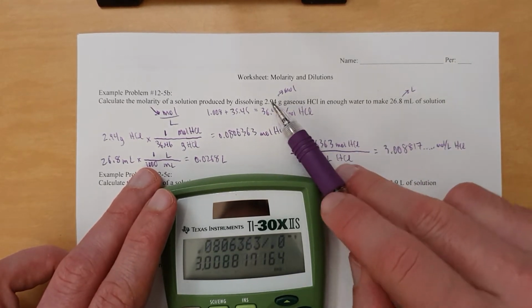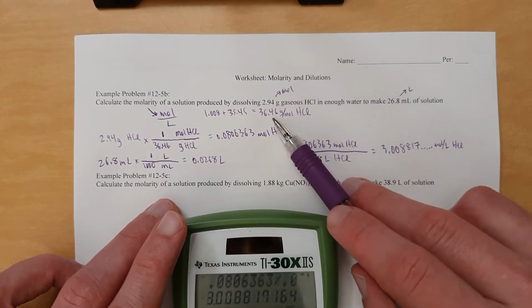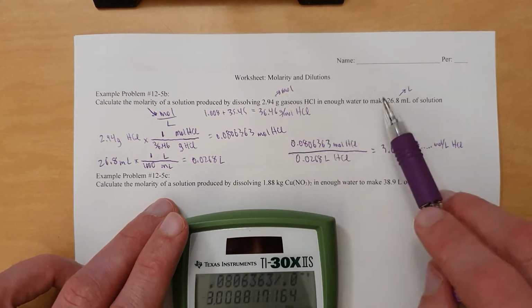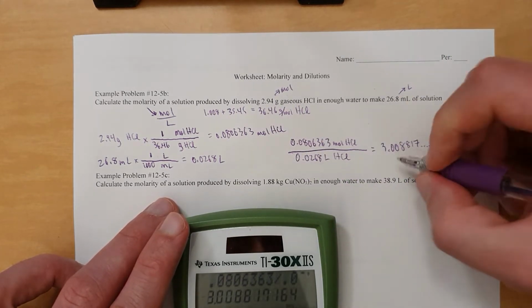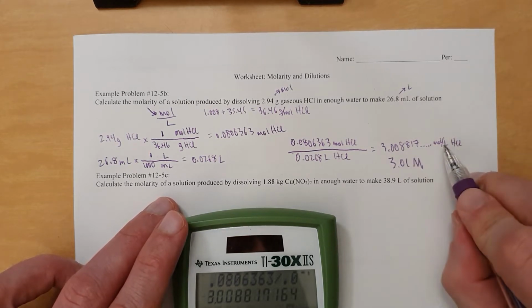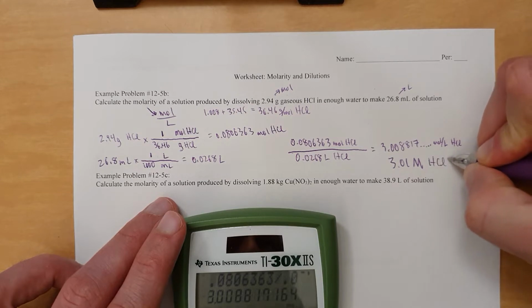Now we have 3 sig figs here and 3 sig figs here. All of our calculations are based on these, plus the molar mass with 4 sig figs. So we're going to round to 3 sig figs on account of these numbers. We'll call that 3.01 molar, or you could write it out as moles per liter, whichever suits your fancy, HCl.